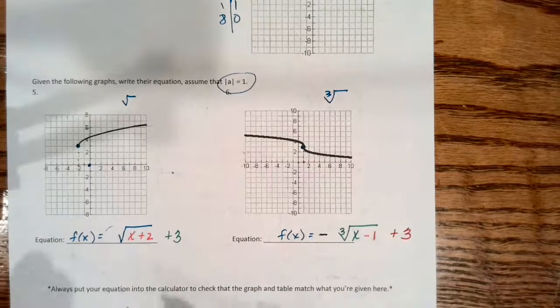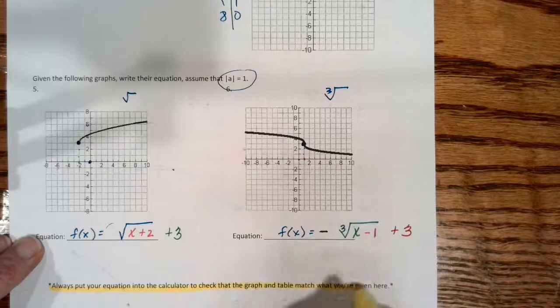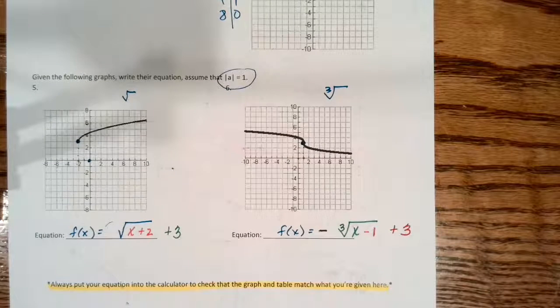And I love this sentence. Your calculator is your greatest tool that you have. Always put your equation in and double check.